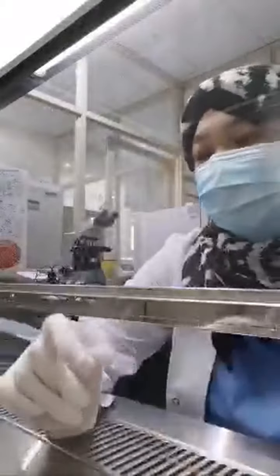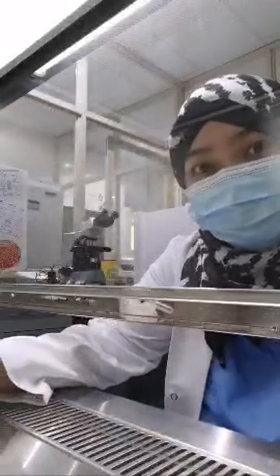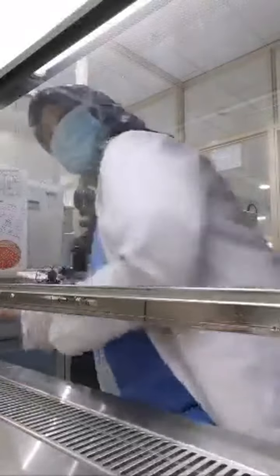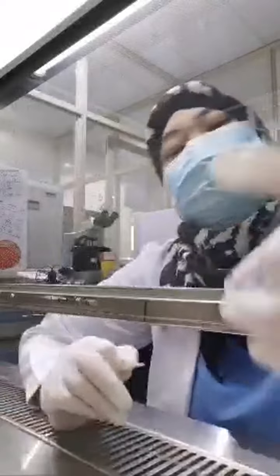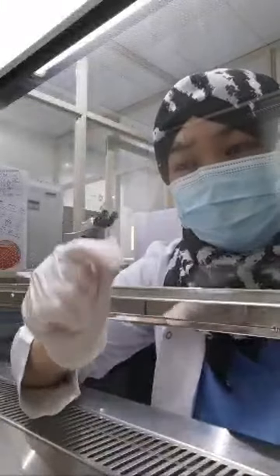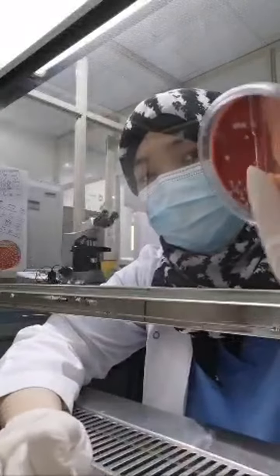One characteristic of Staphylococcus is that it is catalase positive. What we need is hydrogen peroxide, a slide, and the agar or colony.